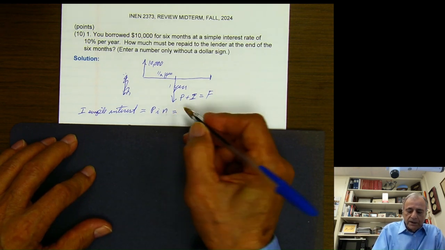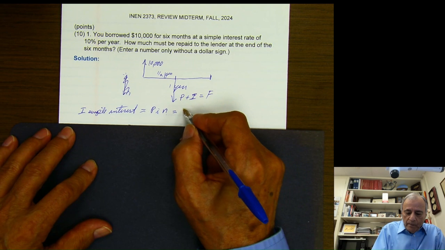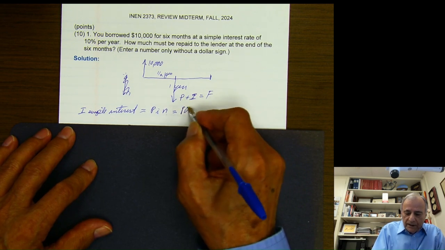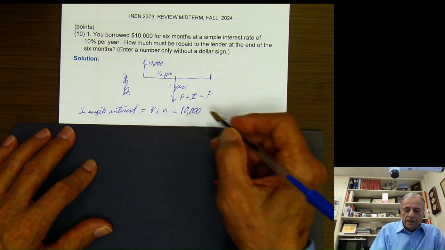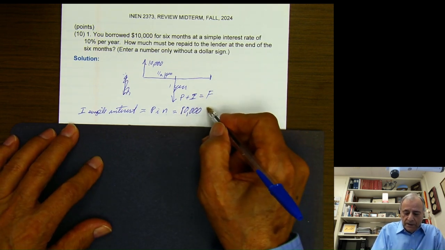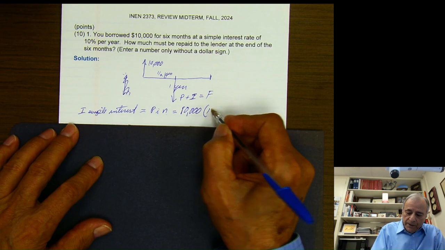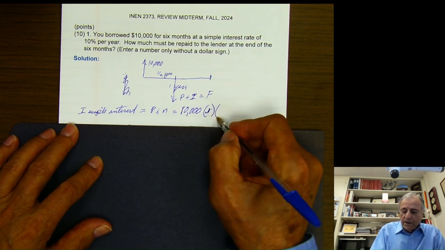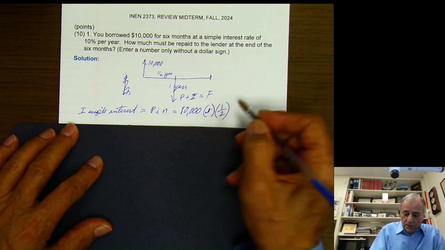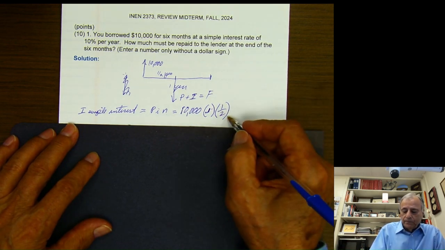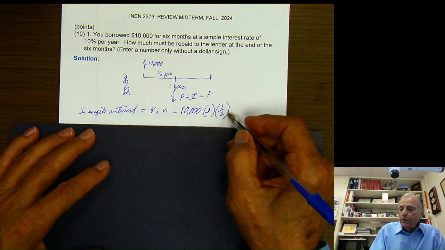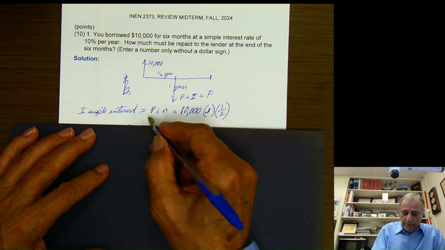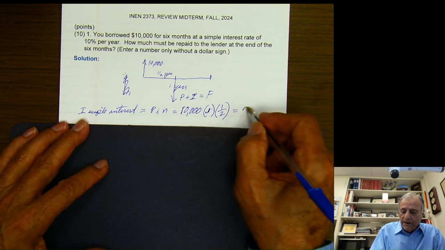Okay, so this is $10,000 times the rate, which is 10% per year, so that's 0.1, times the number of years, and that's a half, or 0.05. And if I multiply that through, I'll get 500.